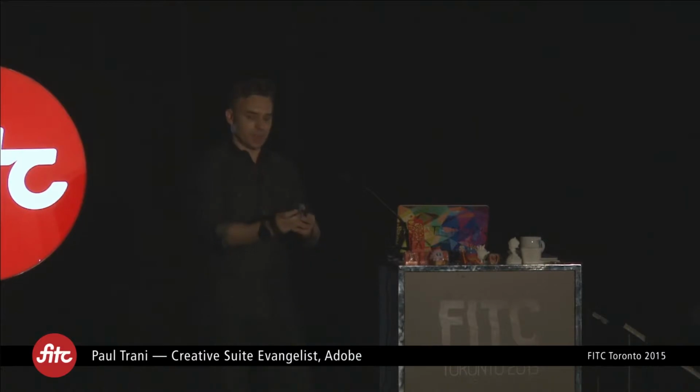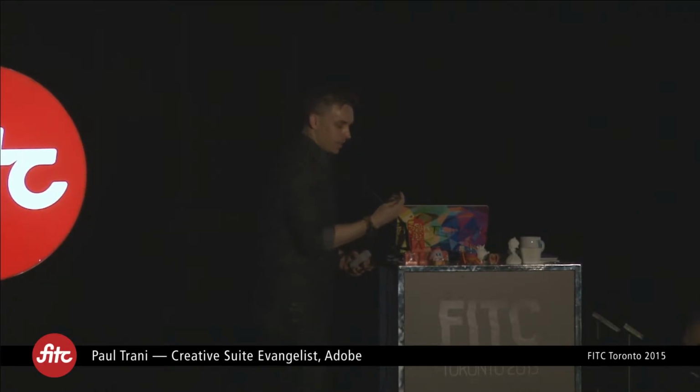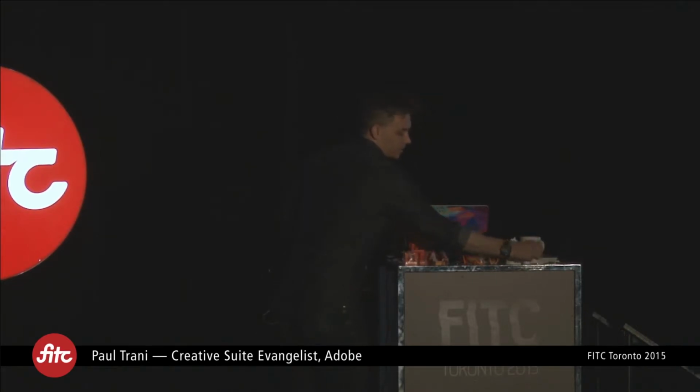So here's some metal, right? Here's the Creative Cloud logo, just made in Photoshop. All I did is extruded it, and then I turned it into a bottle opener. So if you turn it upside down, it'll open a bottle. It's a bottle opener, right?